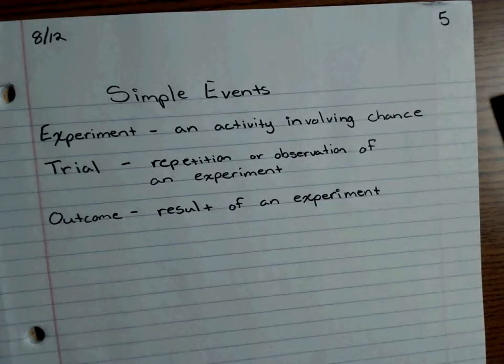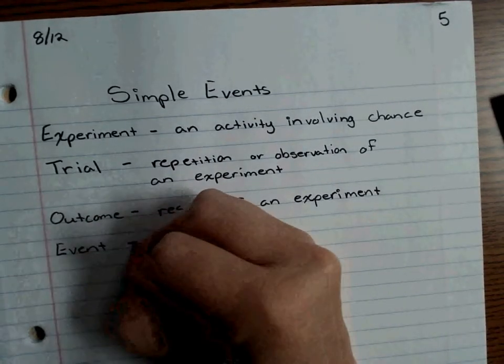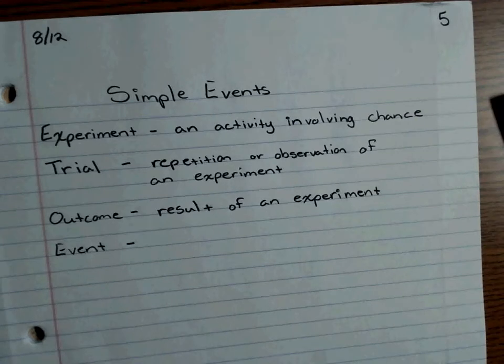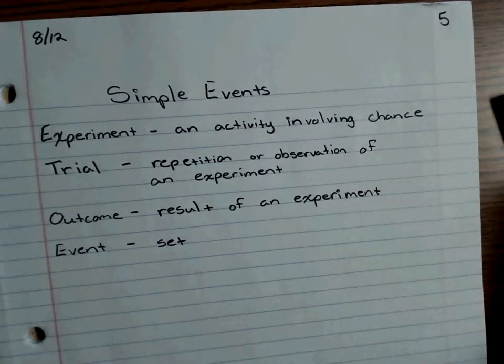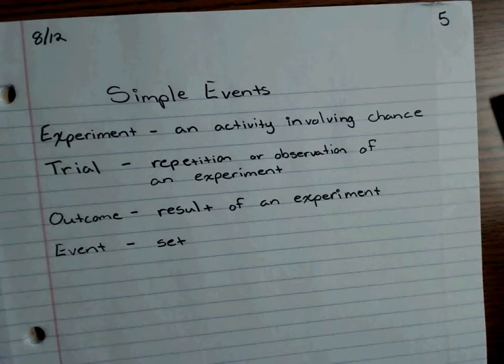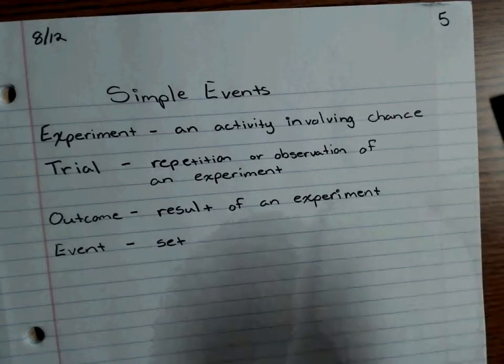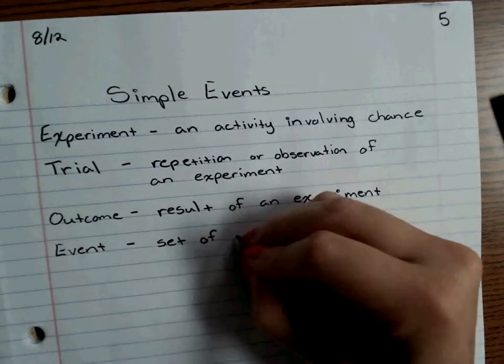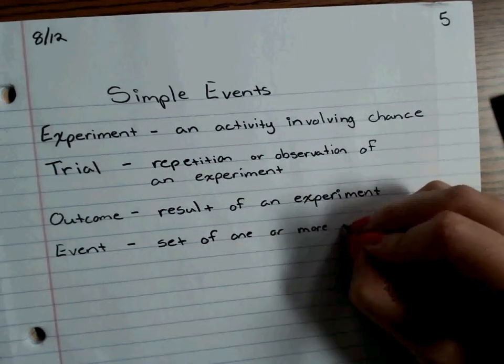Okay, then you have event. And that's the set of one or more outcomes. So that's basically what you're looking for. So when I said, hey, I want to flip the coin and I want it to land on tails, that's the event. That's what I was looking for. Wasn't necessarily the outcome that happened, but it's the event that I set, the precedent that I set. So, set of one or more outcomes.